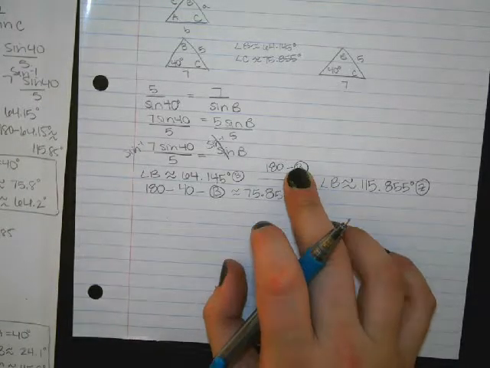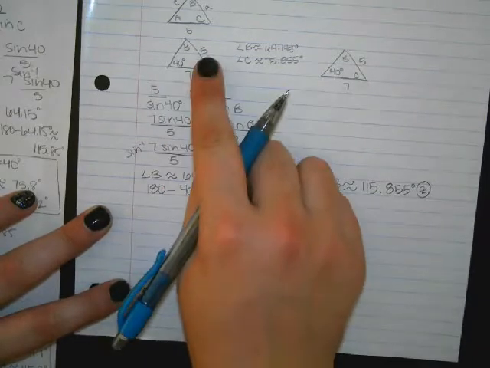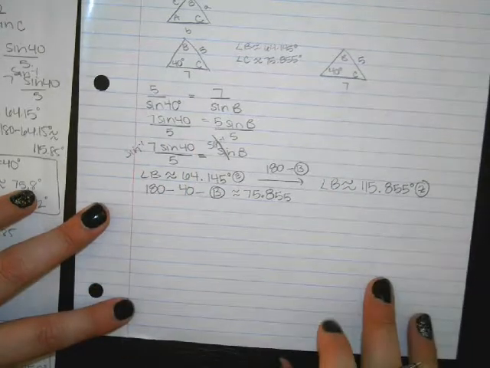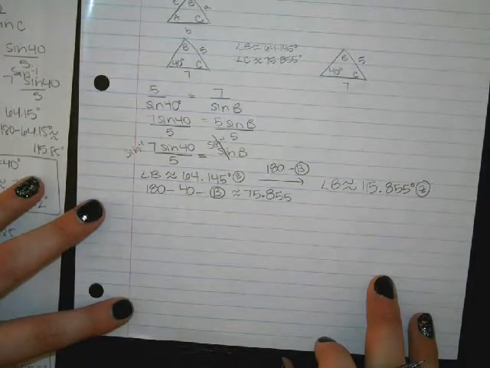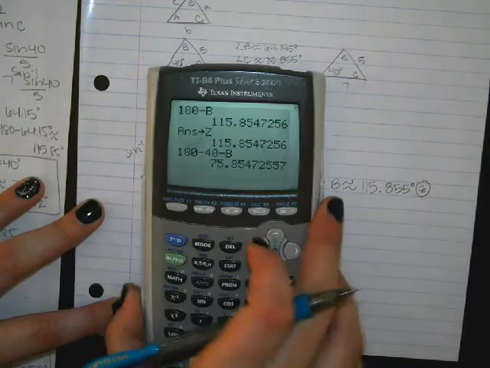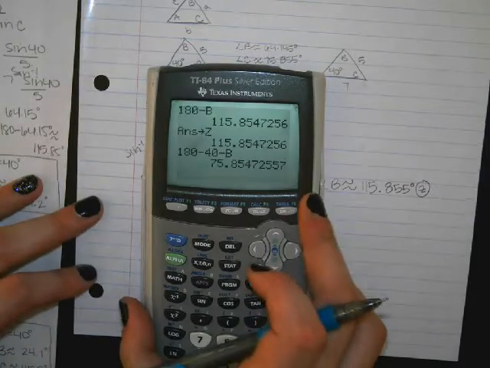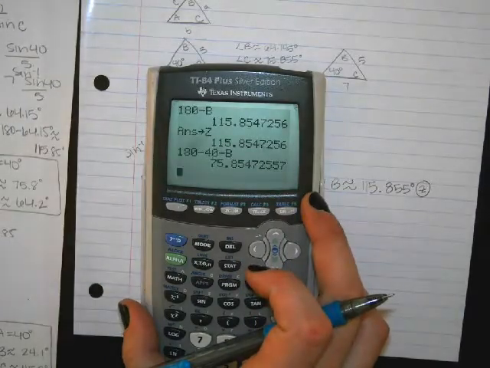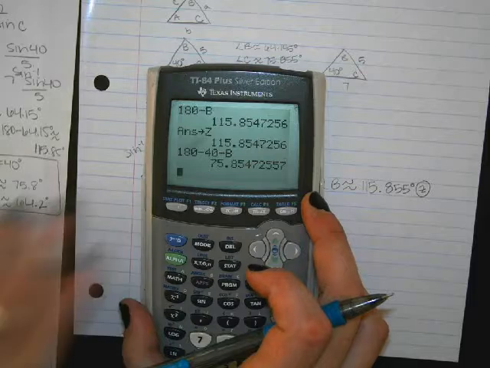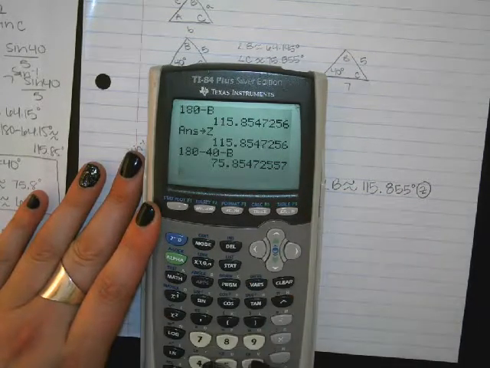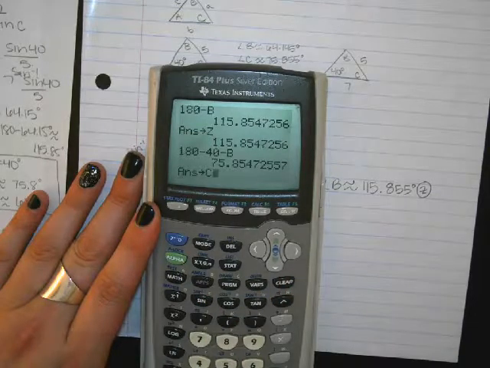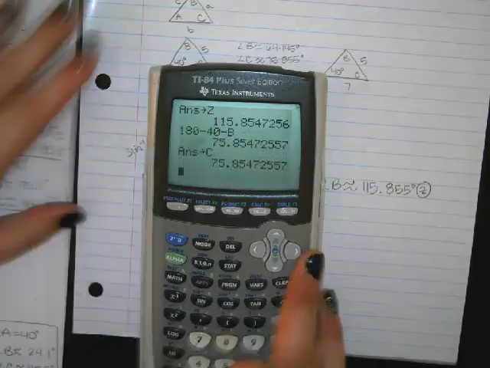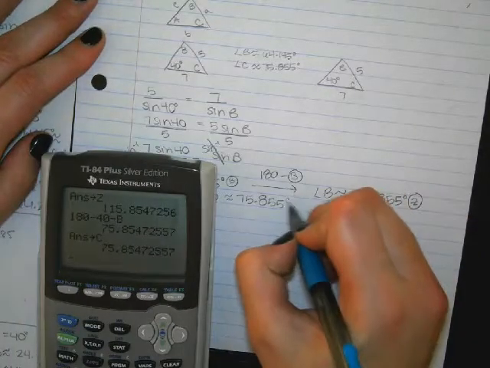I have side B and I have side A. What information am I missing? Side C. Okay? So at this point, I need to store this angle in my calculator because this is angle C and I don't want to mess it up. So how do I store this? Store, and I'm going to go ahead and save it as C. Okay. So right next to this, I'm going to write, this is angle C.